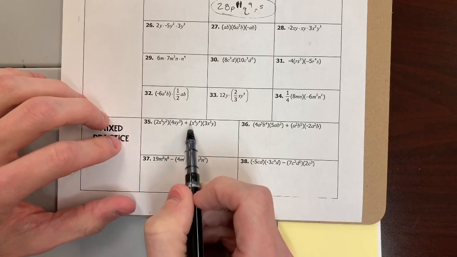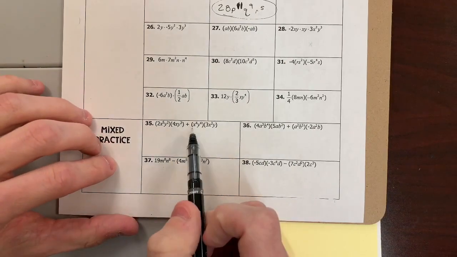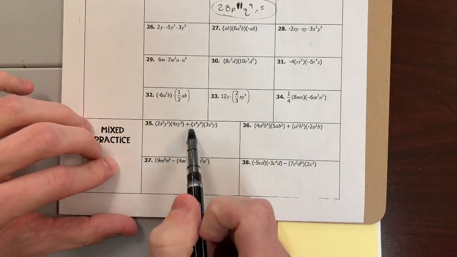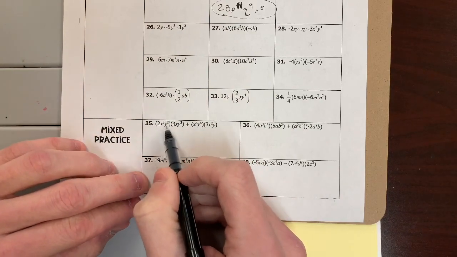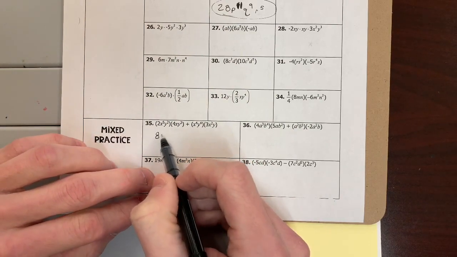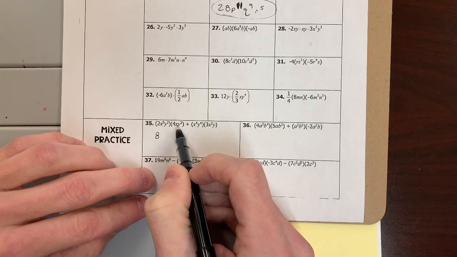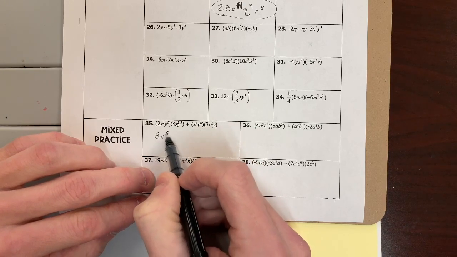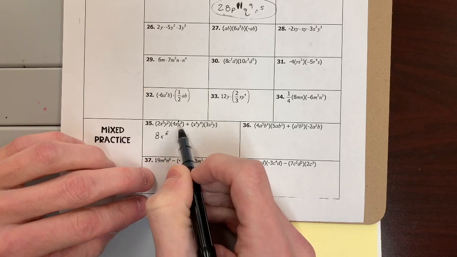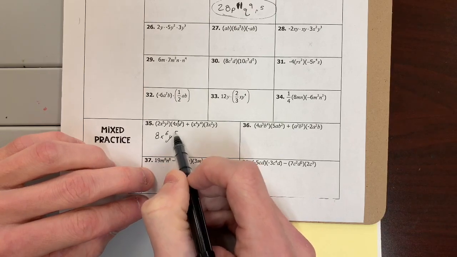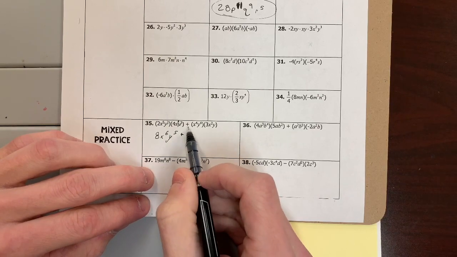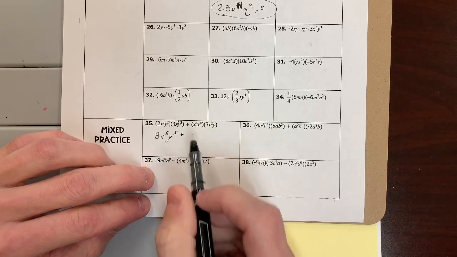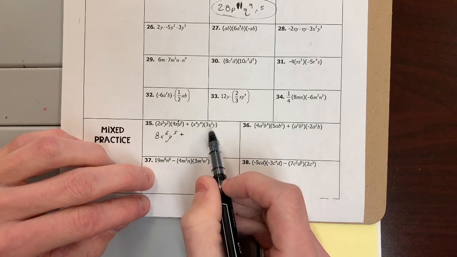This one is kind of a culmination of what we did on the front side with what we're doing now. So at first we need to multiply these. 2 times 4 is 8. X to the 5th times x to the 1st would be x to the 6th. Y squared times y cubed would be y to the 5th, just adding those exponents. Plus, just carrying that plus sign down.